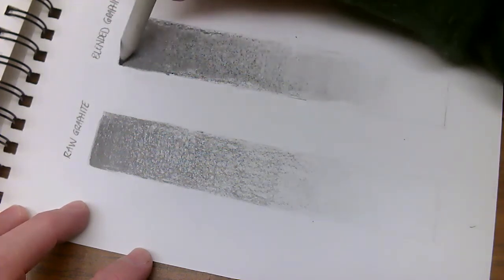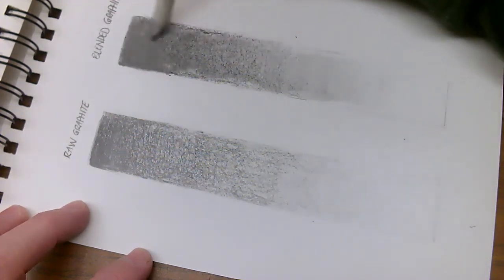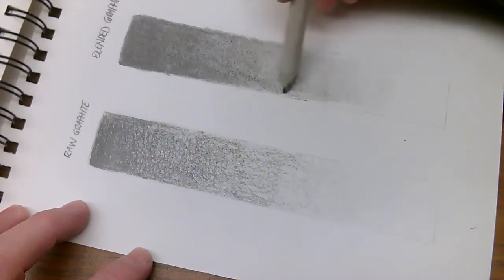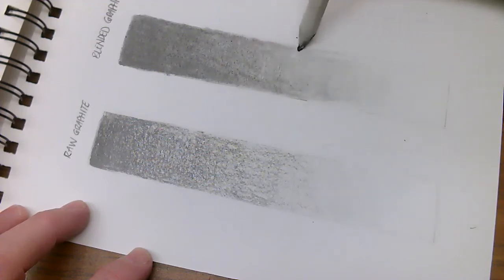So I'm going to come back up here and go a little bit different direction. Why all the different directions? Because it disguises the motion or the direction I was using with my pencil. And it also fills in the tooth of the paper, which we'll talk about a little bit more next time. So there we go. The second value bar is coming along nice.